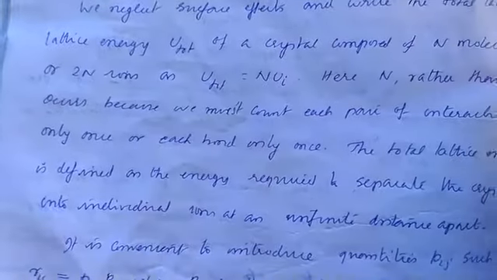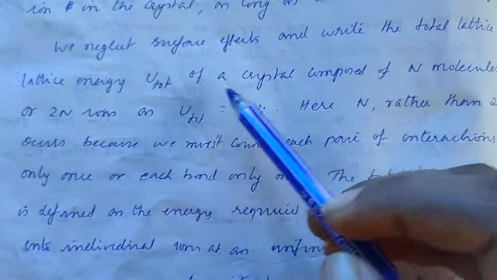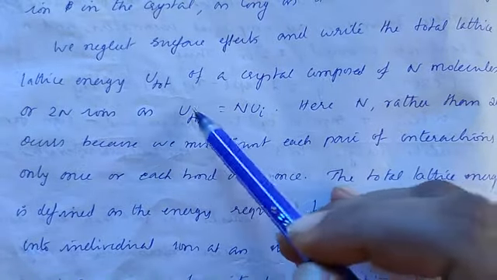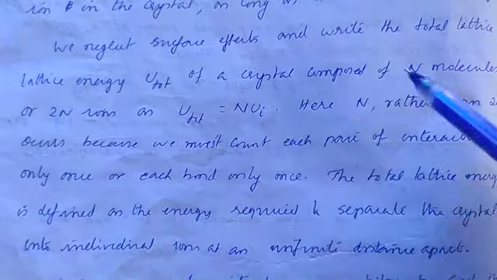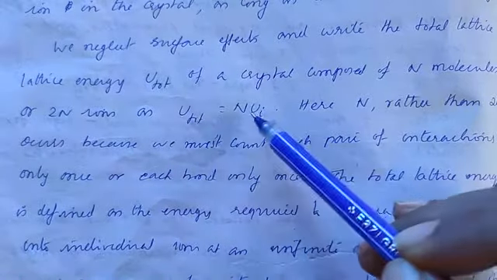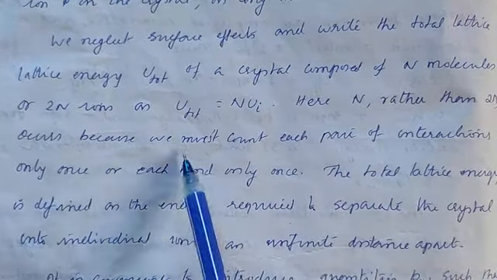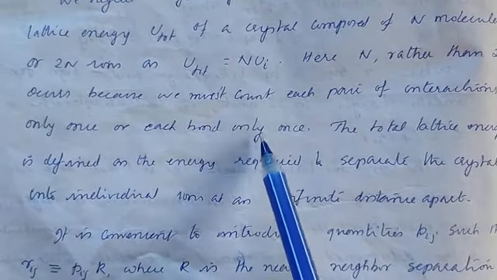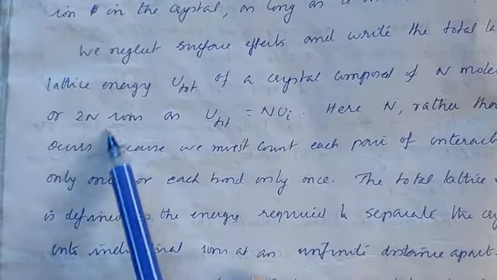We neglect surface effects and write the total lattice energy U total of a crystal composed of n molecules or 2n ions as U total equal to n Ui. Here n rather than 2n occurs because we must count each pair of interaction only once, or each bond only once.